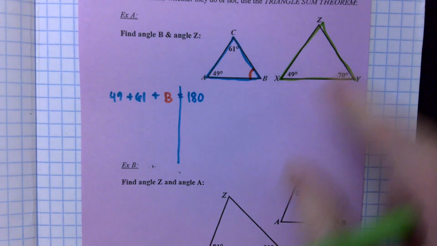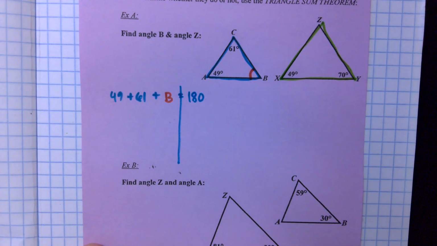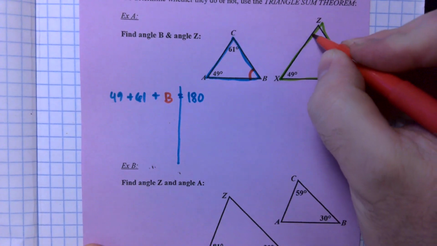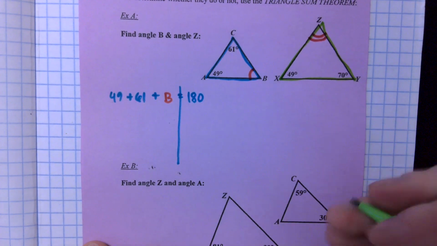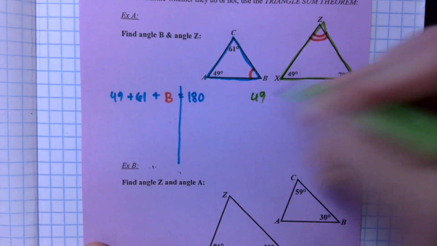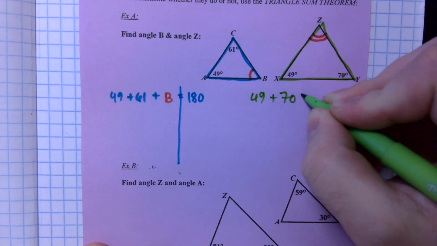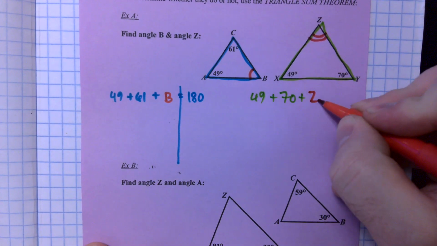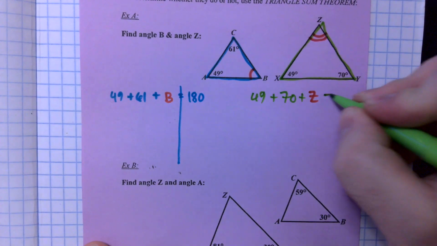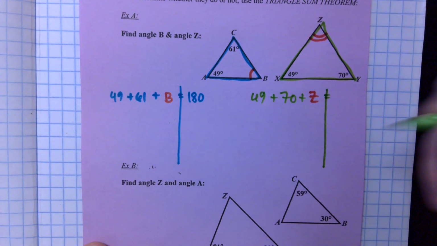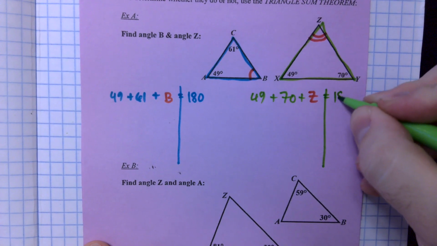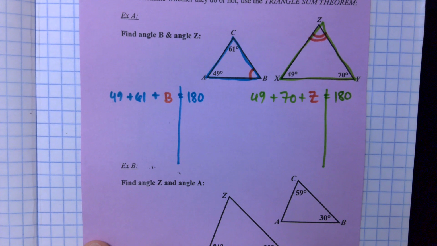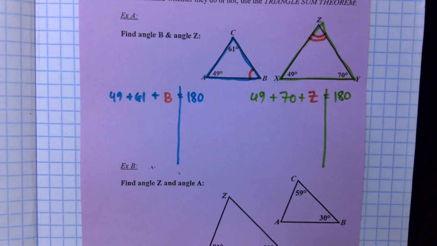And if I look at triangle XYZ, which angle is missing in triangle XYZ? Angle Z. So I could set up the equation 49 plus 70 plus Z equals what? Not quite. 180. Right? Just like every other triangle. They all add up and equal 180.